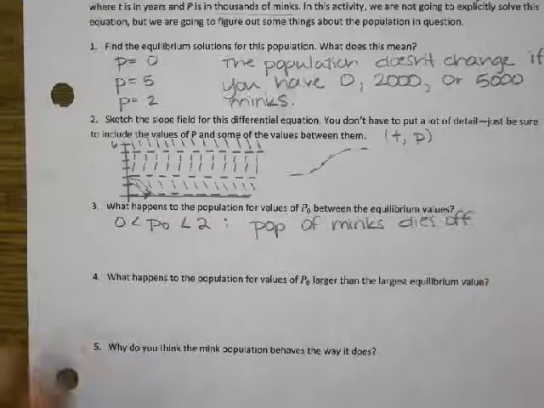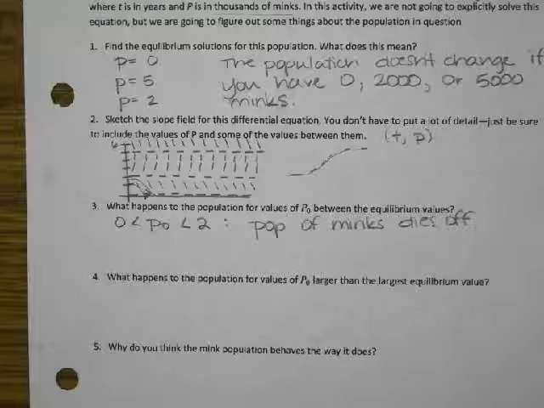And that could be for any number of reasons. It's probably that at that point there's too many mink predators for the minks to be numerous enough to survive. Does that make sense? There's something that would kill them off. Maybe it's all the people making jackets. Who knows?